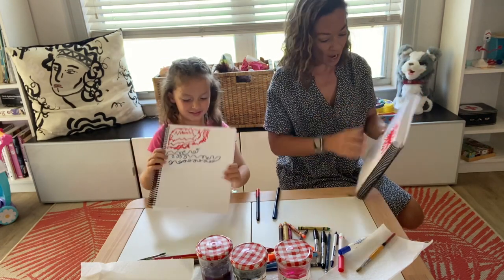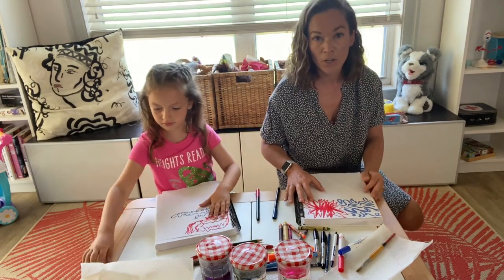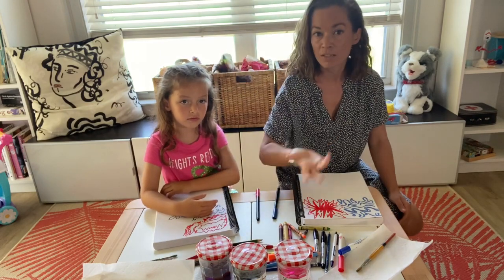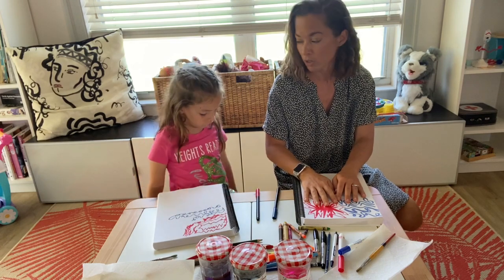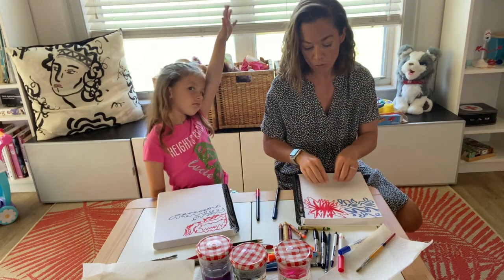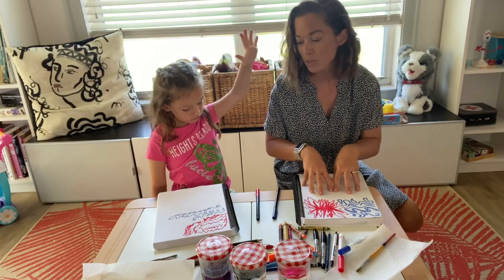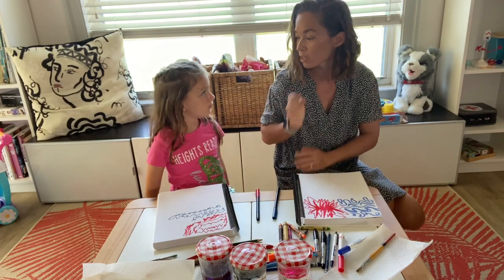Okay, so now let's do some mark making. Hopefully most of us have done at least one mark making activity in our sketchbooks before we got switched to virtual learning. So we're going to do some examples now in our sketchbooks, so we have some examples that we can refer to when we go to do one of our abstract art projects. Yes, Lucy.